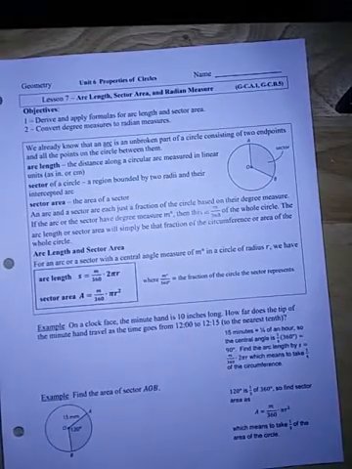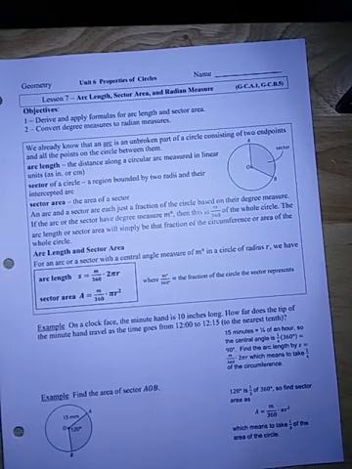Geometry Unit 6, Lesson 7, Arc Length, Sector Area, and Radian Measure. So in this lesson we want to look at formulas for arc length and sector area, and then we also want to look at another way of measuring angles instead of degrees. They're called radians, and we want to be able to switch between those two.